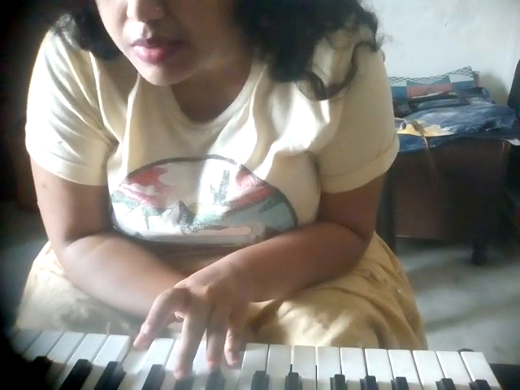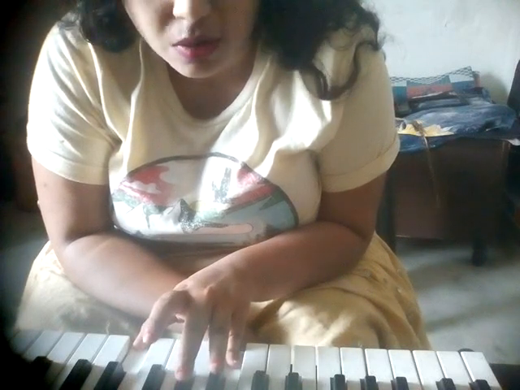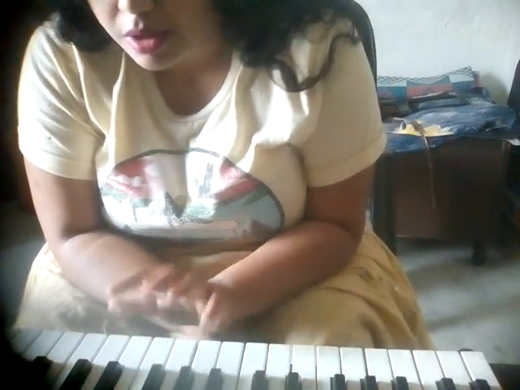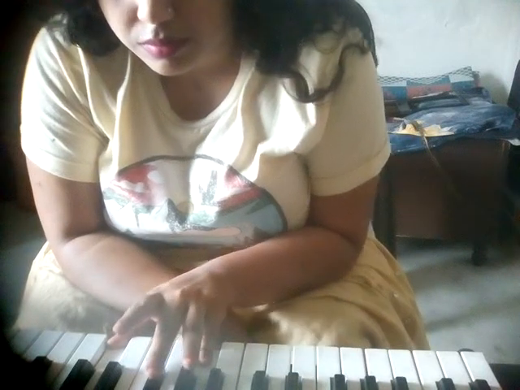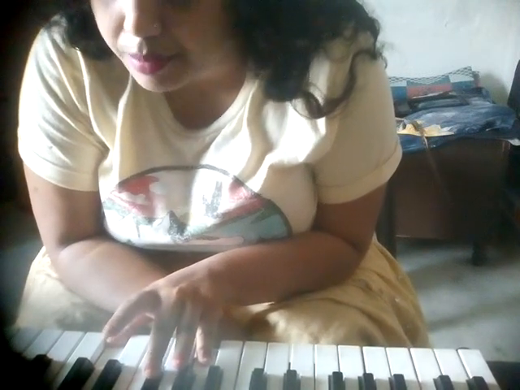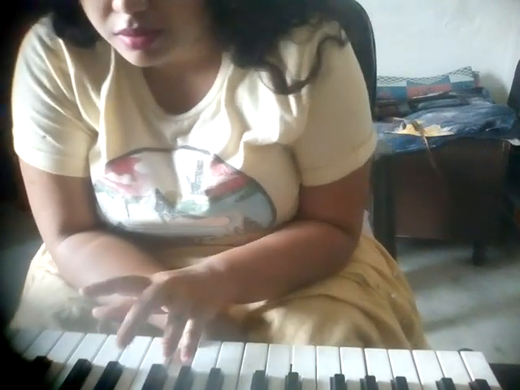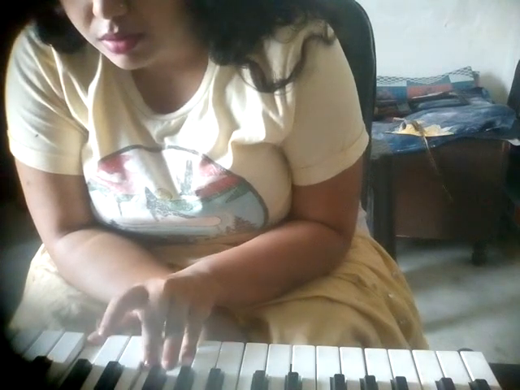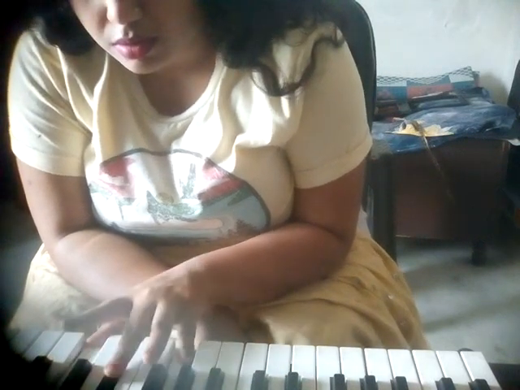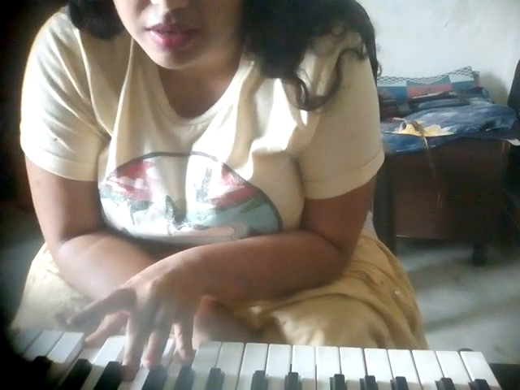F, G sharp, C. It will come like this, minor chord. G, A sharp, D, minor chord. This is the major, this is the minor.